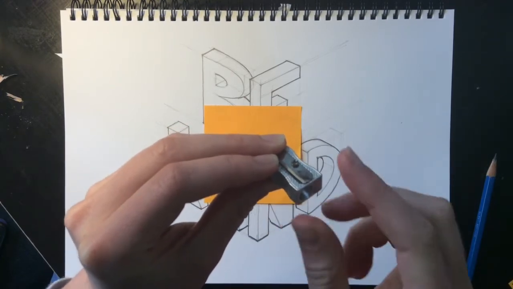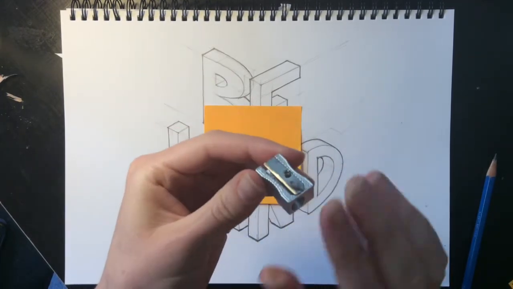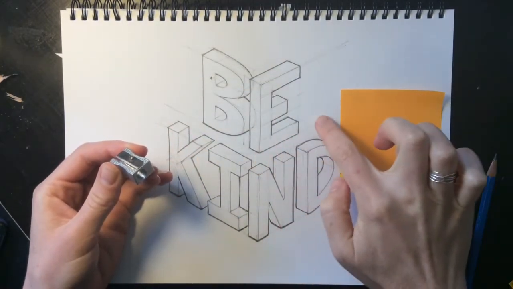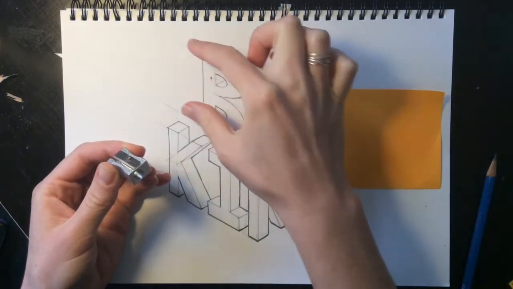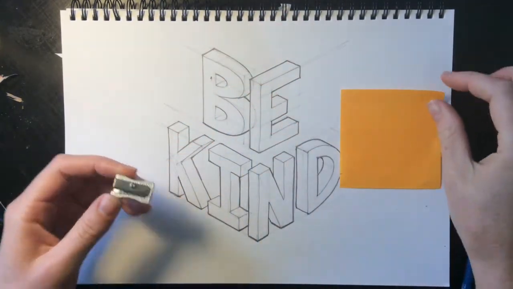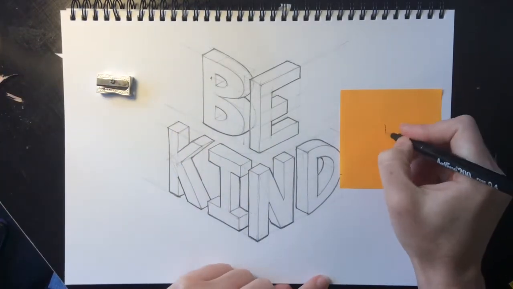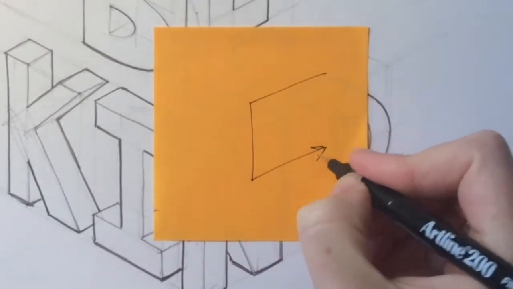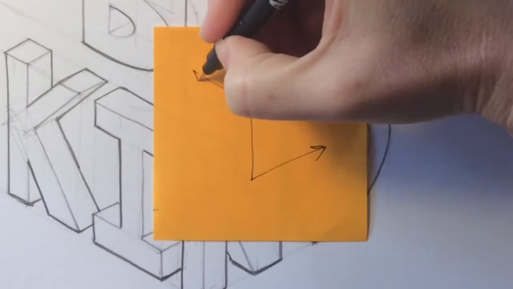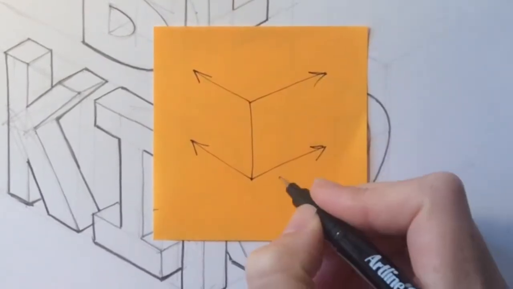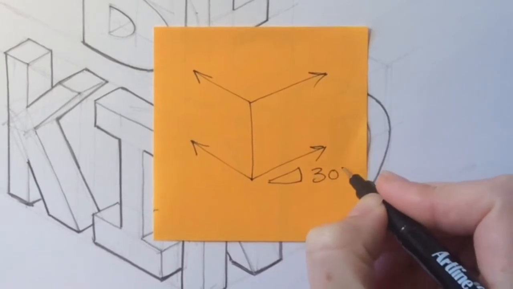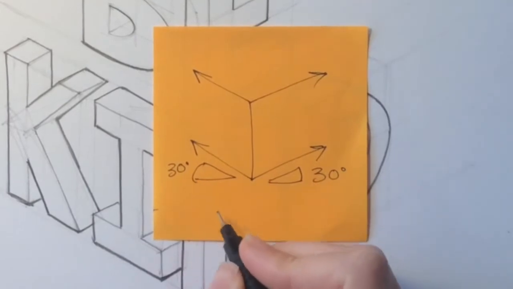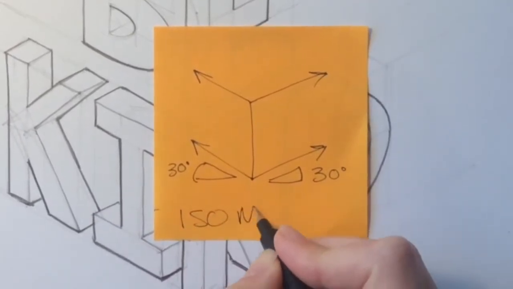So the basic premise is you're looking at an object where a corner is closest to the viewer, and each vertical surface goes away at a 30-degree angle. You can see here that the angle of this surface and this surface is even, or symmetrical. We have a vertical edge, and the angle at which these surfaces go away from the viewer is 30 degrees in both directions.